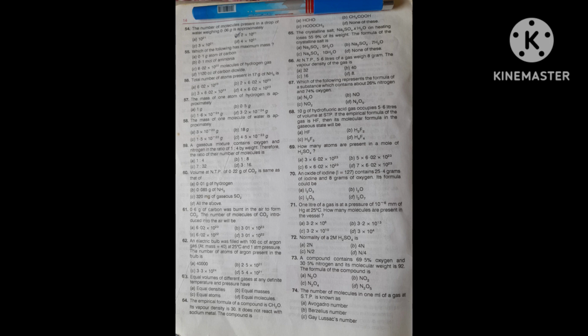I am talking about the number of molecules in 1 mole of gas at STP is known as. First option is Avogadro number. Second option is Berzelius number. Third option is Gay-Lussac number. And fourth option is Loschmidt number.